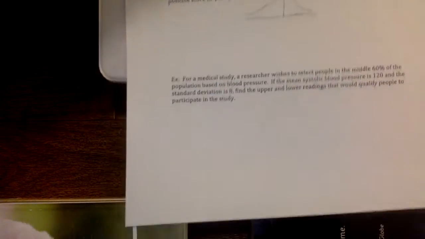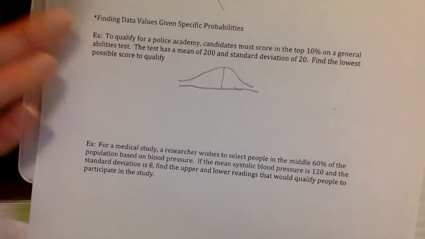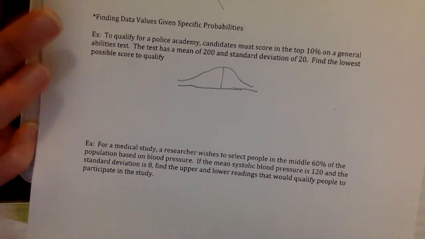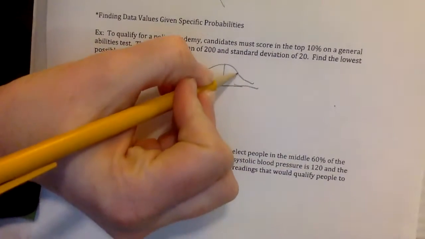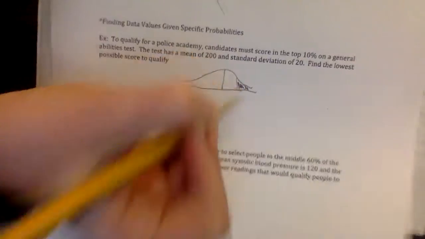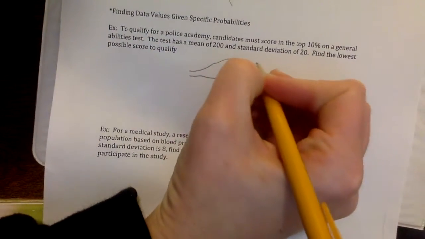There's my normal curve. You kind of have to think about this. We want the top 10%. So that means you're going to be over here. This part in here needs to be 0.1.